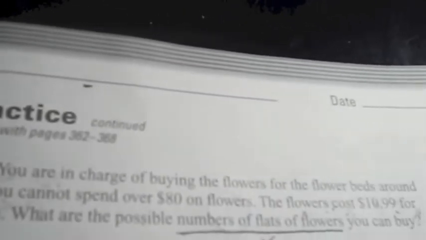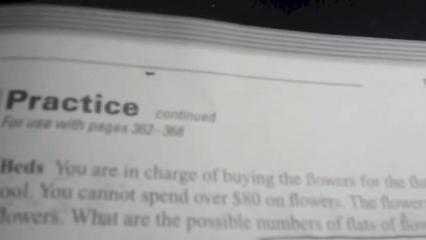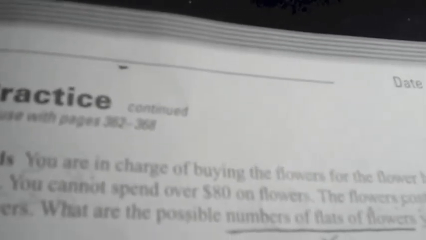So we were just given quite a bit of information, so let's break it down. The first sentence just tells you what you're doing. The second sentence says, you cannot spend over $80 on flowers. That sounds like an important number. I'm going to write it down. That's the most money we can spend.